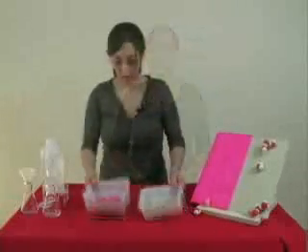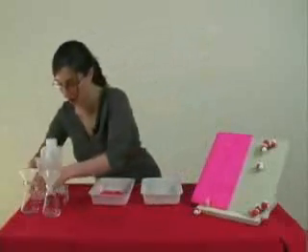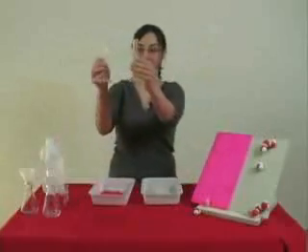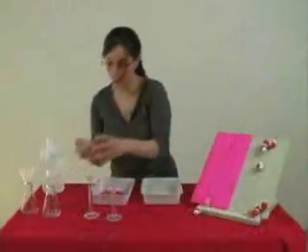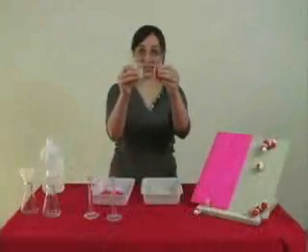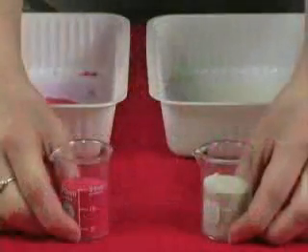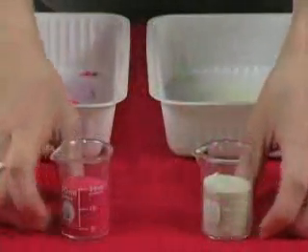So let's move back on over to the sand and put this model into practice with an activity. So what we have here are two cylinders with equal amounts of water. And here we have equal amounts of sand, one with regular sand, the other with magic sand.